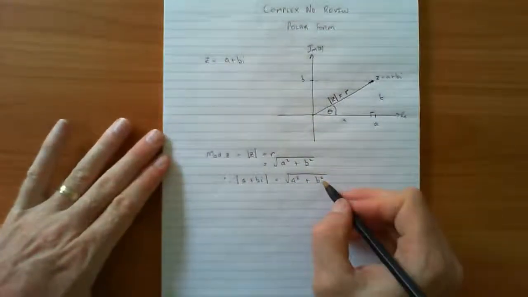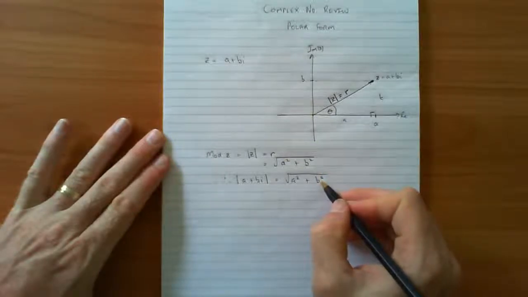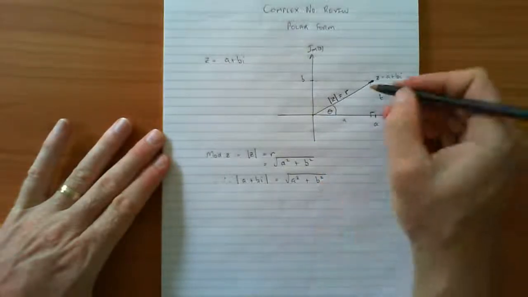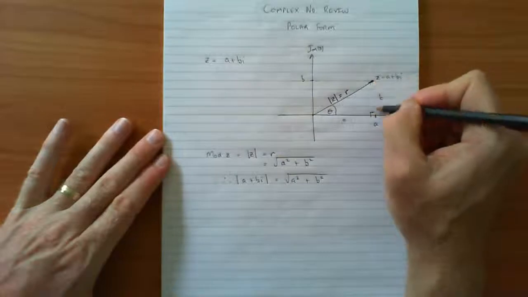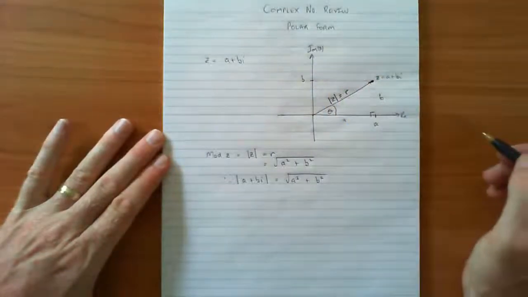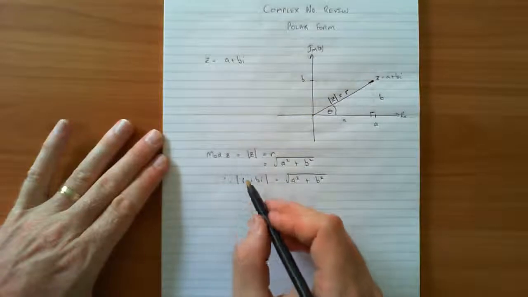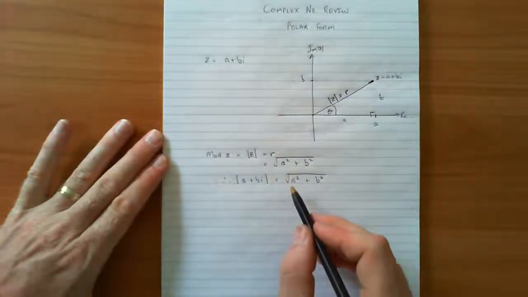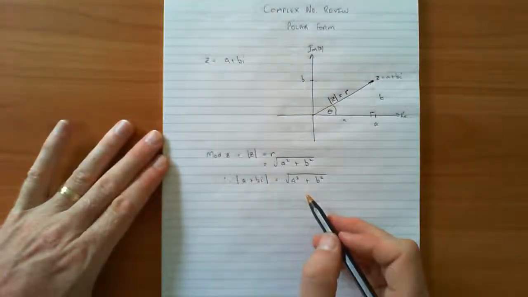Notice I do not include the i when I do the b squared, because this distance here is b. That length is b, it's not bi. The i just denotes that it's on the imaginary axis. So the first thing we know is that mod z equals the square root of a squared plus b squared.